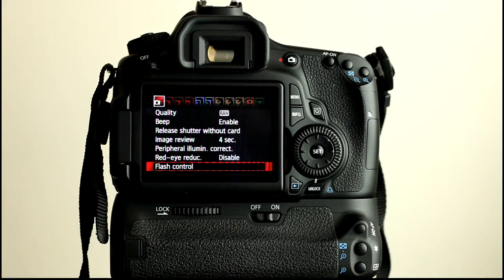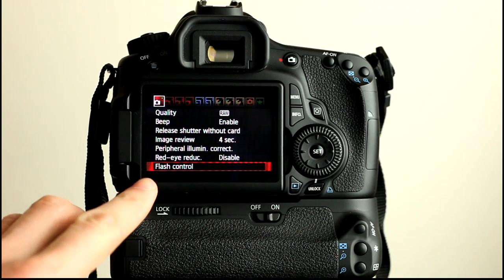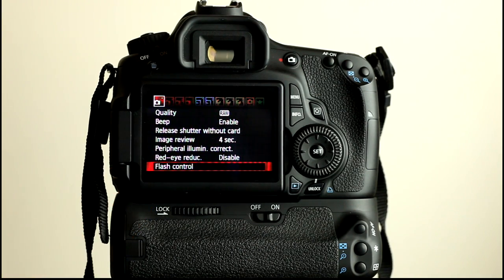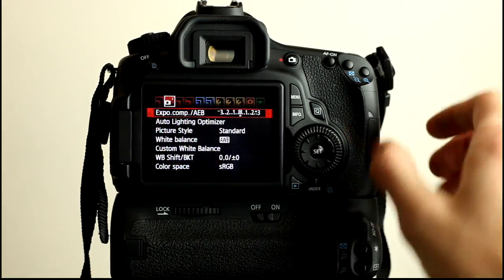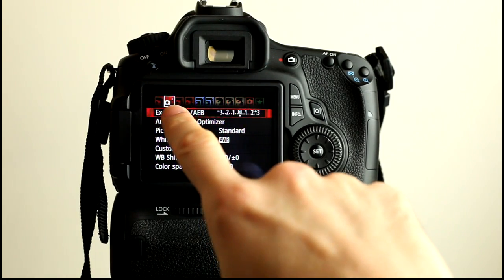Here we are continuing on with this series for the Canon 60D in video number 4, and we're going to move on to shooting menu number 2. We finished off on the last video on the flash control menu, where we had a look at all the controls for the inbuilt flash and an external one. So we'll go to shooting menu number 2, which is the red tab with 2 dots.